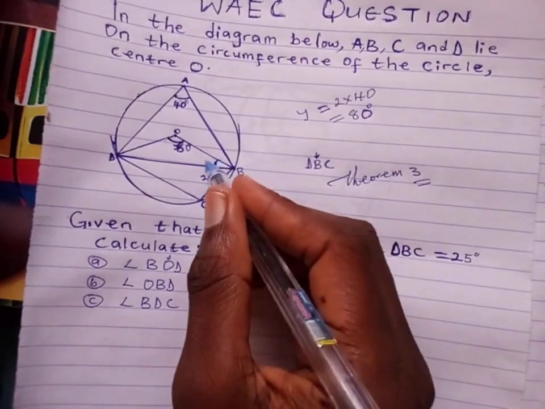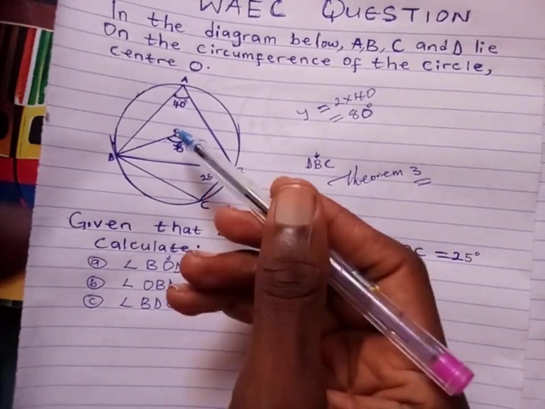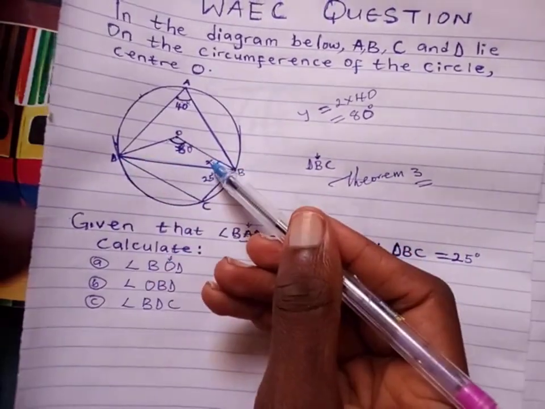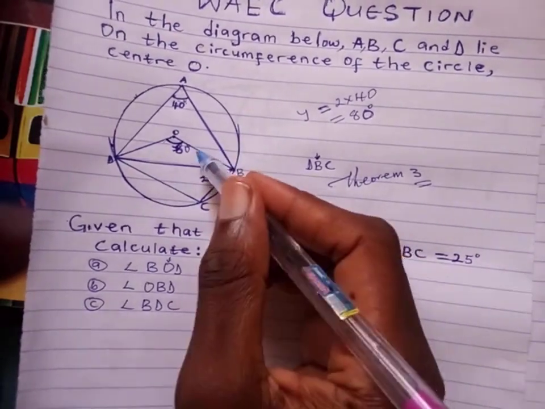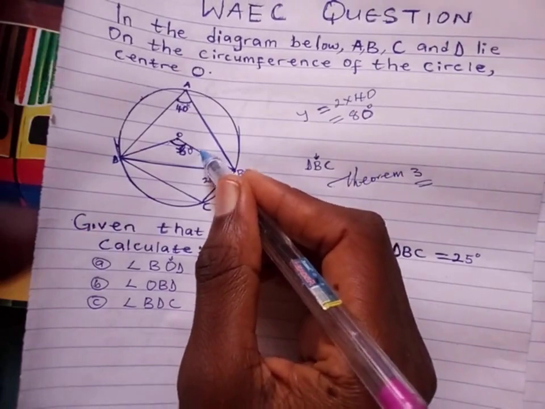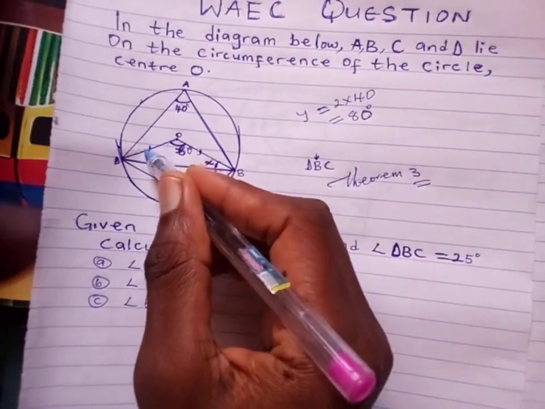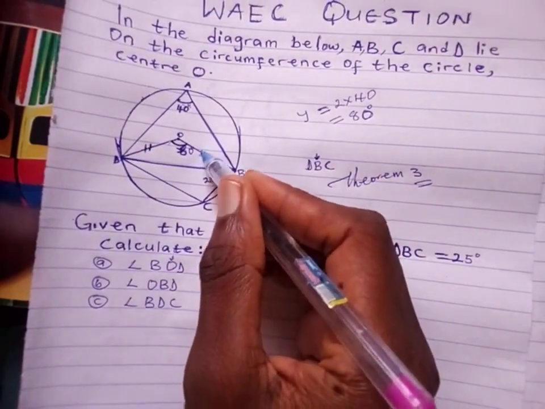Let me label this angle X. Let me call this very angle here X. So angle OBD is X. Alright. Now how do we find X? I want you to take note that this is a radius, and this is also the radius of the circle. So they are going to be equal to each other. This line here is equal to this very line here.